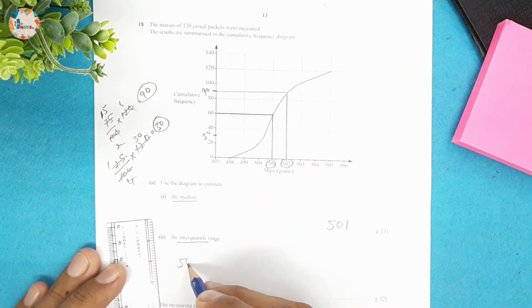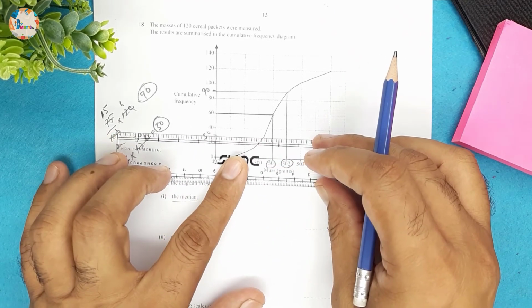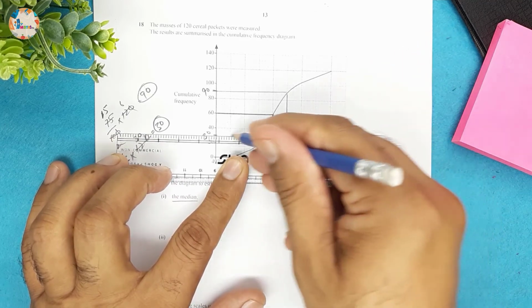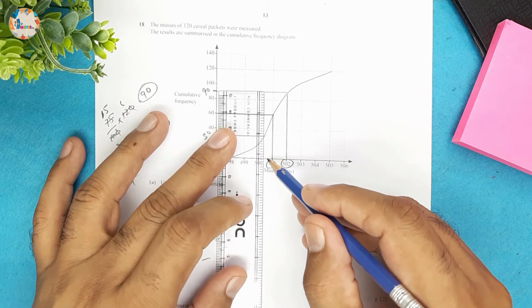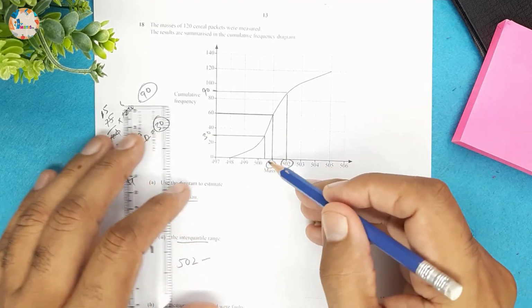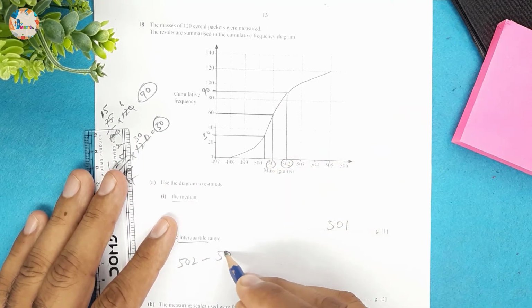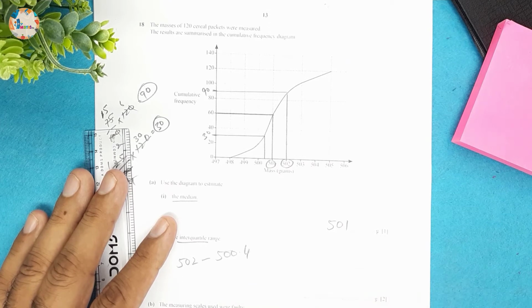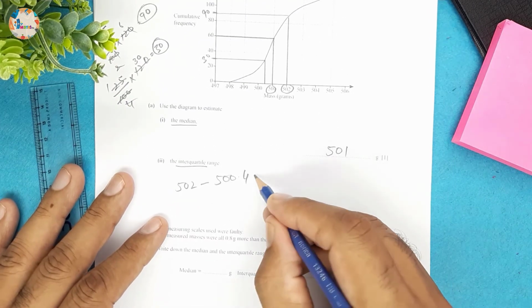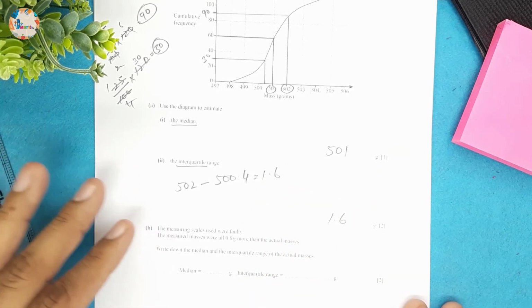So we can write 502 minus, we will be subtracting the lower quartile, and the lower quartile value we can also draw the reference, and that is basically over here, which is 500.4. So 500.4, I will move the page, and this will be equal to 1.6. So the answer will be 1.6 grams.